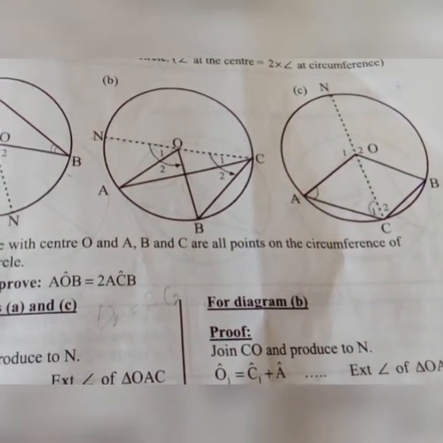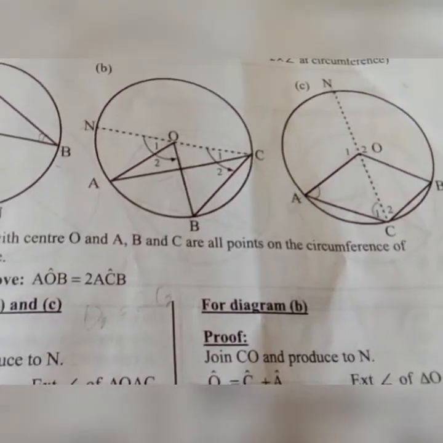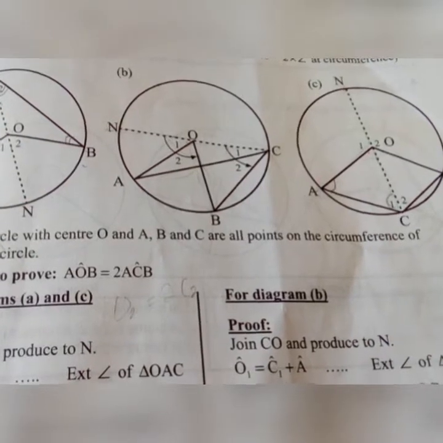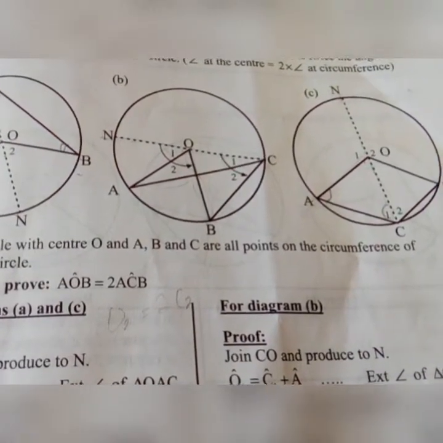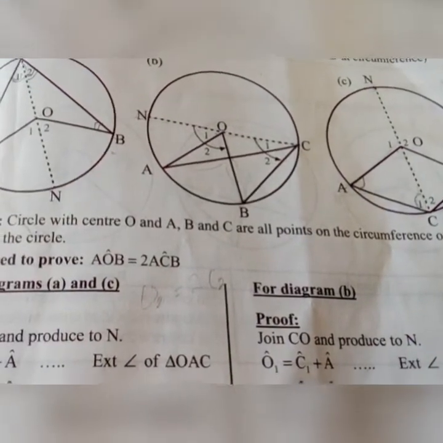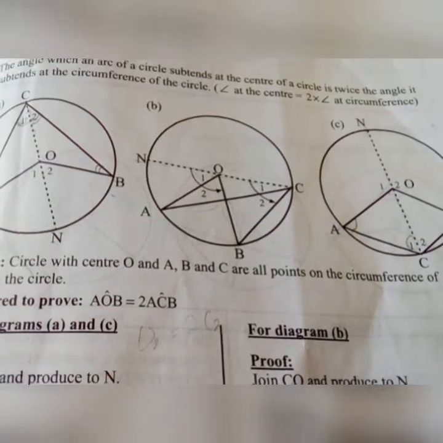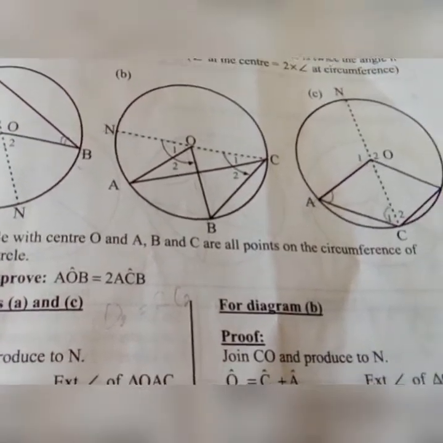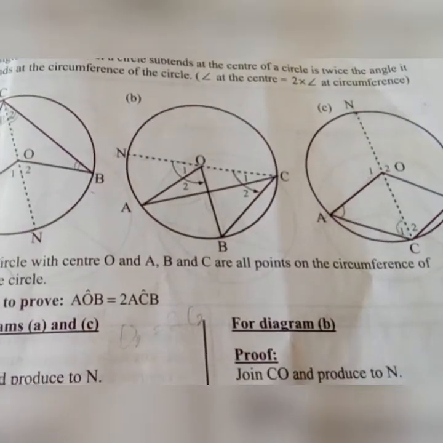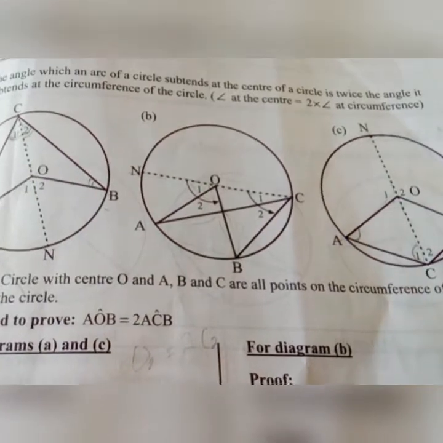We have the constructions. The constructions are the dotted lines from C passing through the center O until you make N. And I labeled the angles at the center O1 and O2, and also labeled C with C1 and C2. Now let's prove. As you can see, I now have 2 isosceles triangles because they have 2 equal sides.